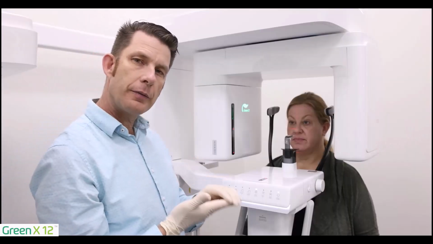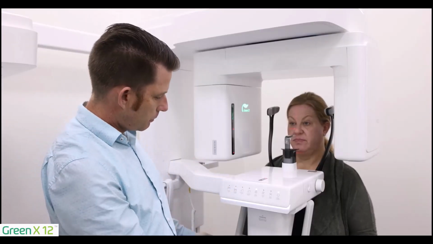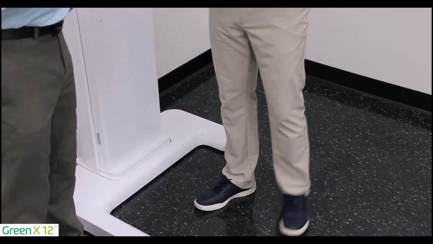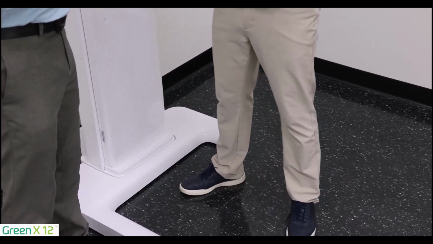A couple things to start with for patient positioning. I'm going to start with the hands. Go ahead and hands palm facing up. Go ahead and walk forward, feet shoulder length apart. And then I'm going to have the patient bite on the bite stick.